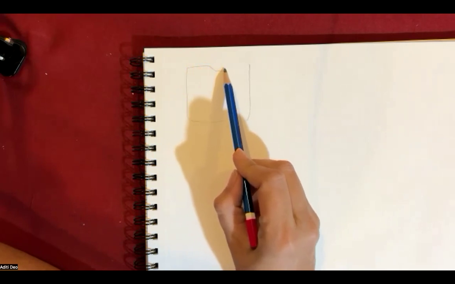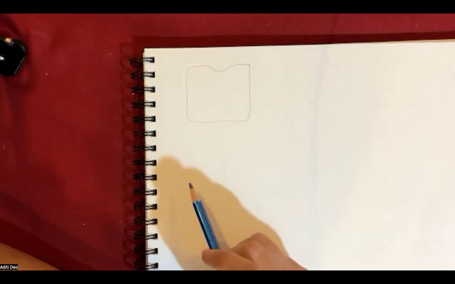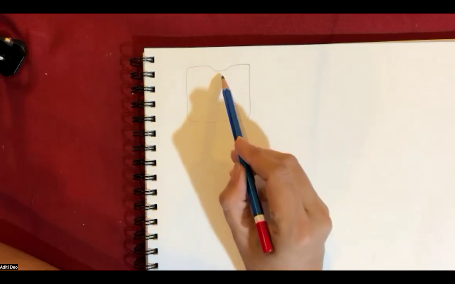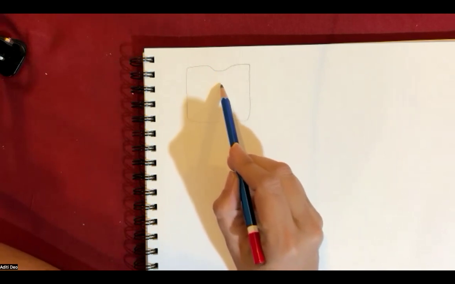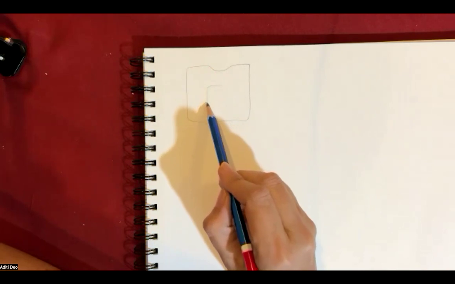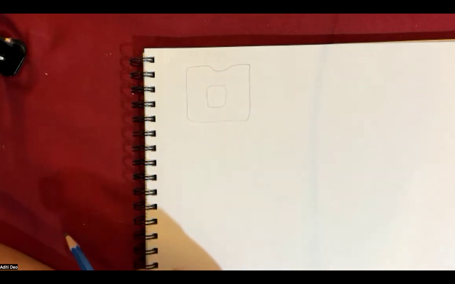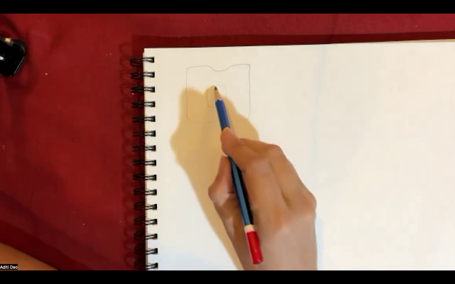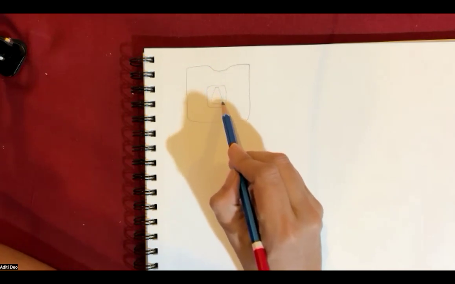And then you can make a shape like this. And right in the center, we can make a rectangle. Inside that, we will make a longish, like a nose.